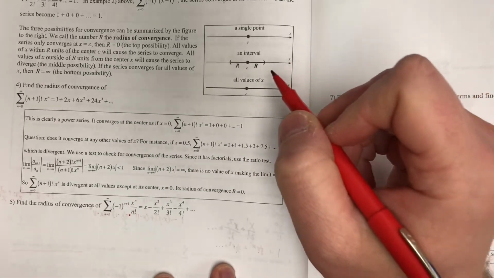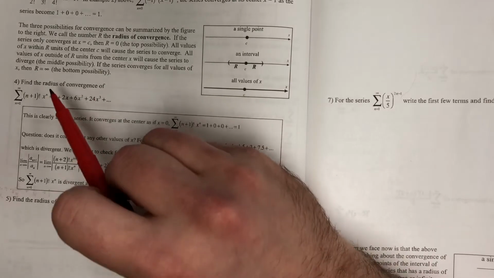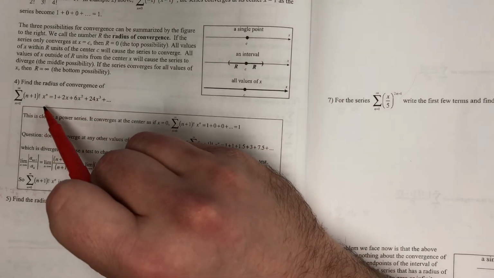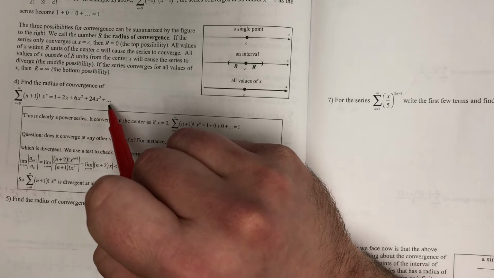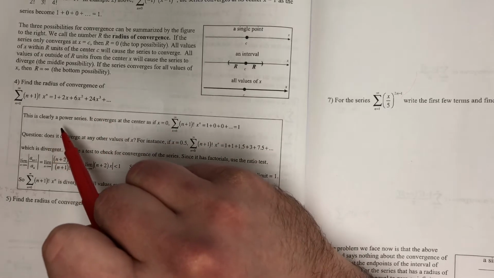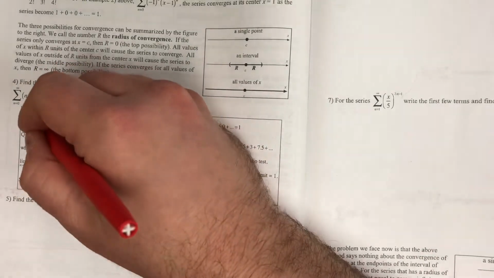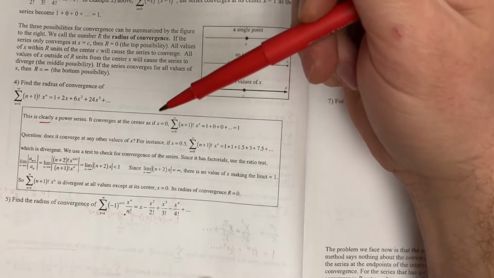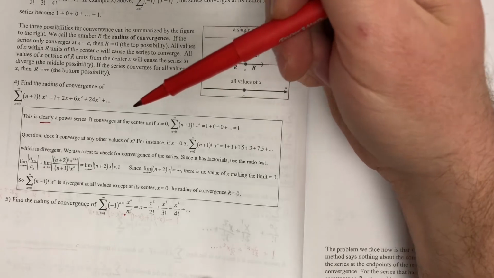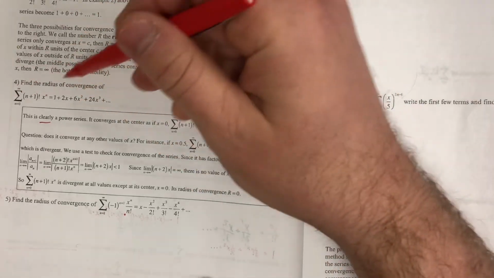So let's find the radius of convergence of this thing: 1 plus 2x plus 6x squared plus 24x cubed plus and so on. This is clearly a power series. Anytime somebody in math uses the word clearly, I get offended. Have you noticed? I'm like, well, what if it's not clear for everybody? Like me. No, yeah, so this was a power series.